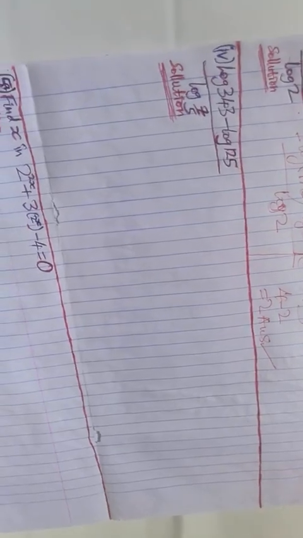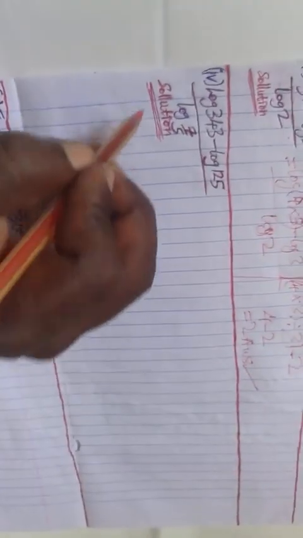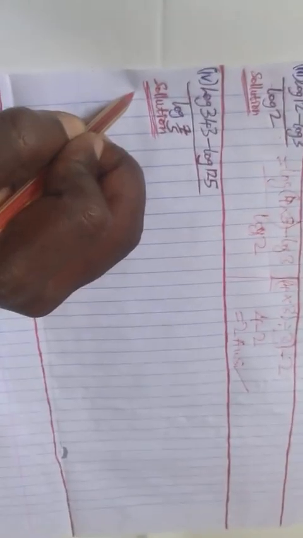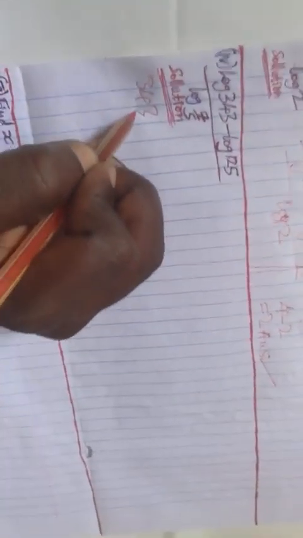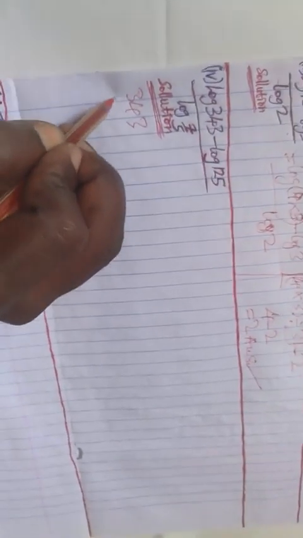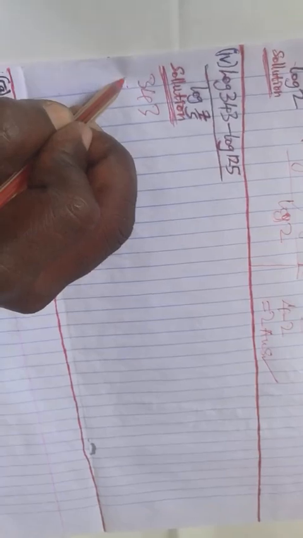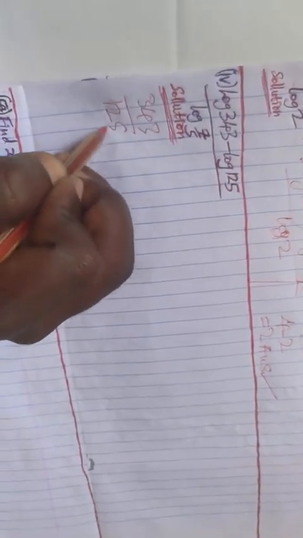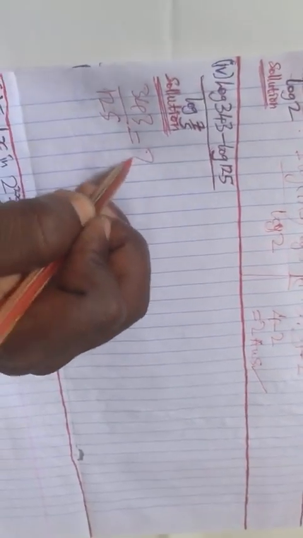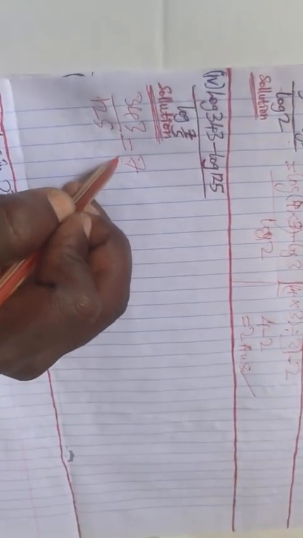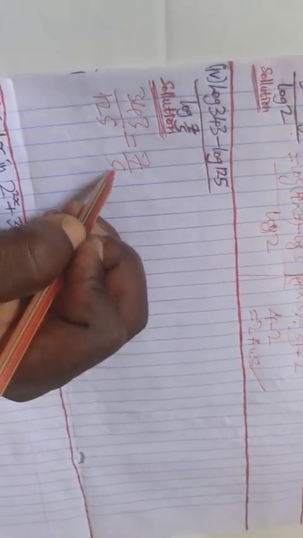Then you write 343 over 125 as equal to 7 over 5.